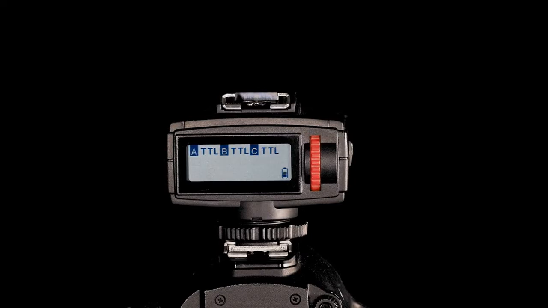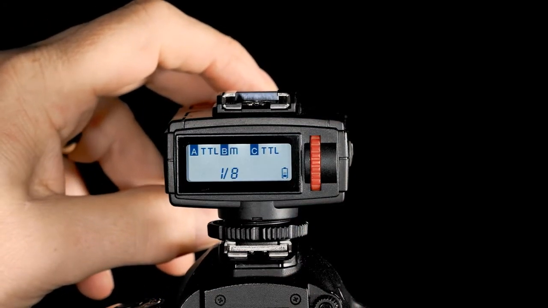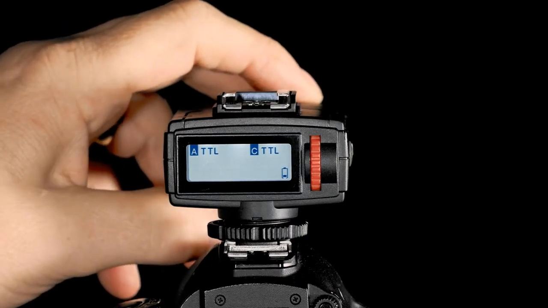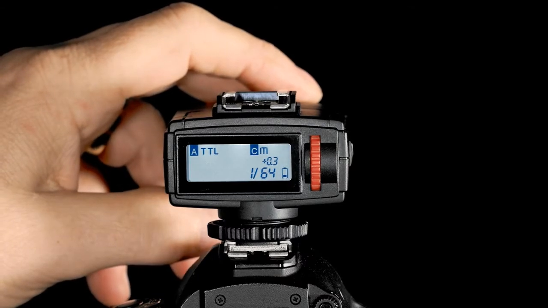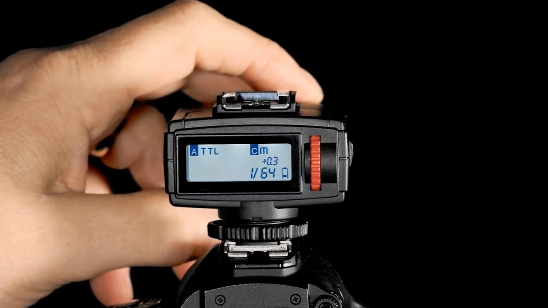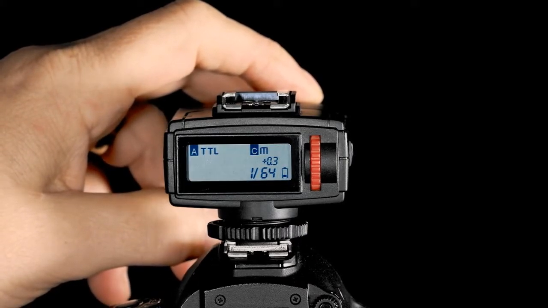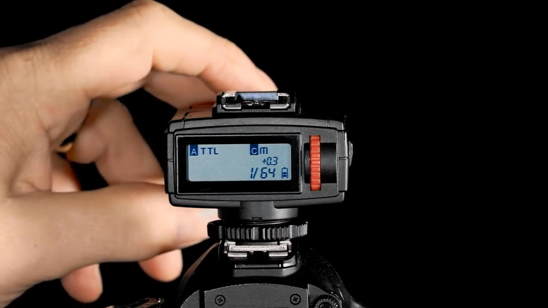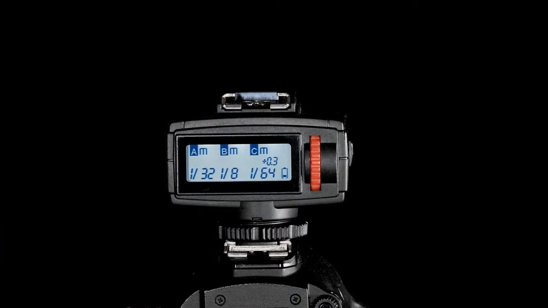I can mix modes between groups. For instance, I can have Group A in TTL mode, I can have Group B switched off, and I could have Group C in manual mode. So all possible combinations you can set up there across the 3 groups between manual, TTL and off. I'll put them all back into manual mode for the moment.